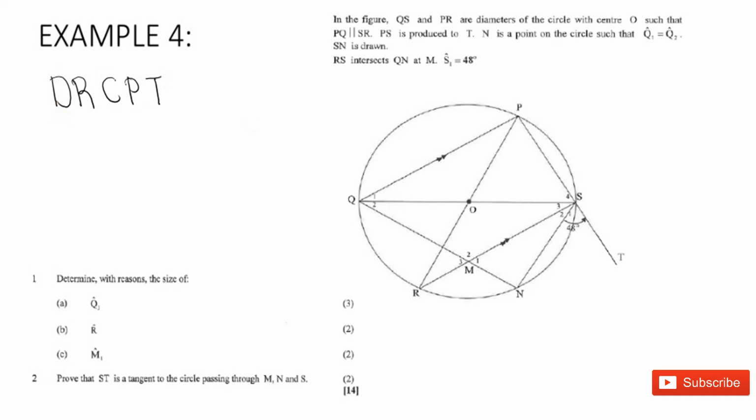Okay, let's start off. Do we have diameters in this question? Yes, we definitely do. We know that PR is a diameter, but that is not going to help us solve anything, because with that, we just know that because PR is a diameter, the angle that is subtended by the diameter, which is the angle S there, which is S3 and S4, is equal to 90 degrees. So that one is not going to help us with anything.